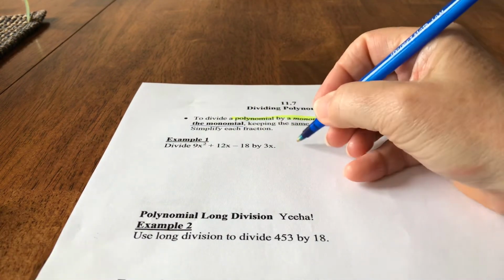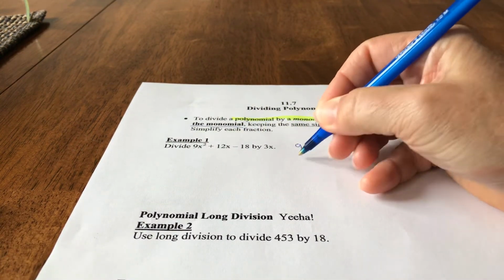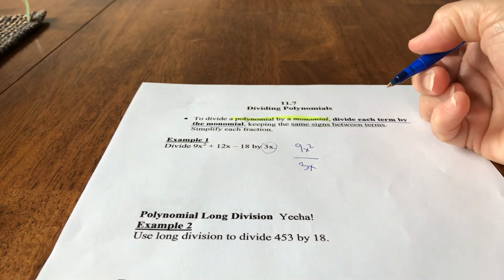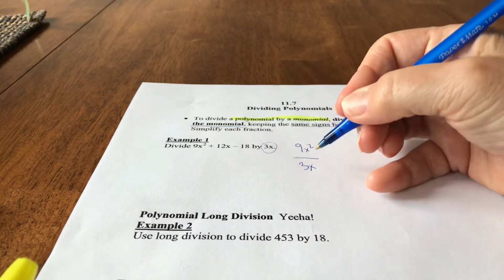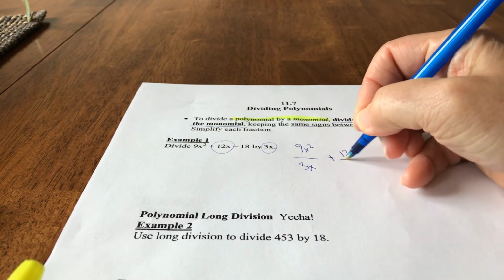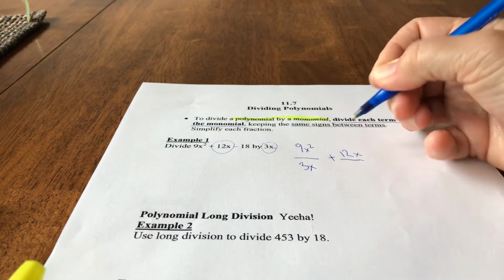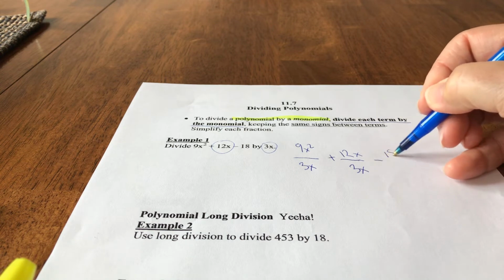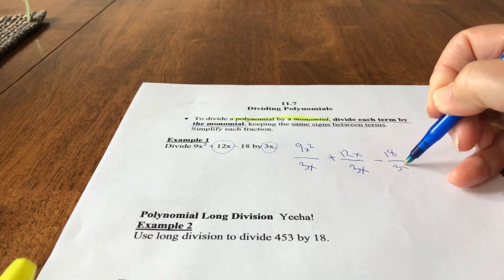That literally means 9x squared divided by 3x, the positive 12x divided by 3x, and the negative 18 divided by the 3x.